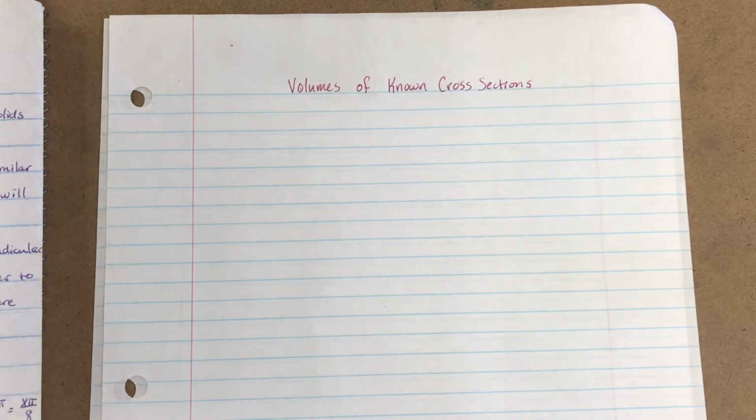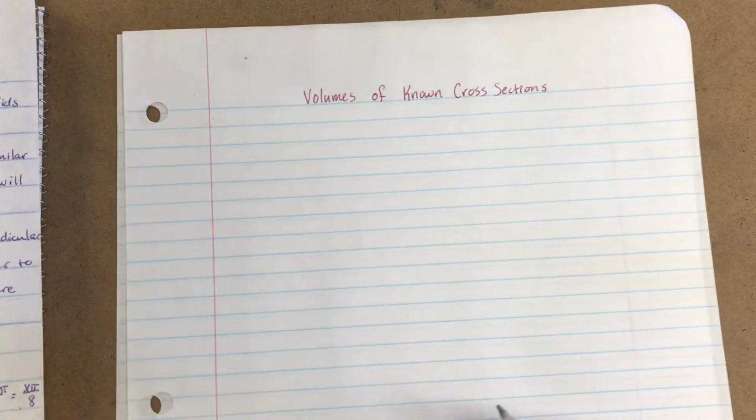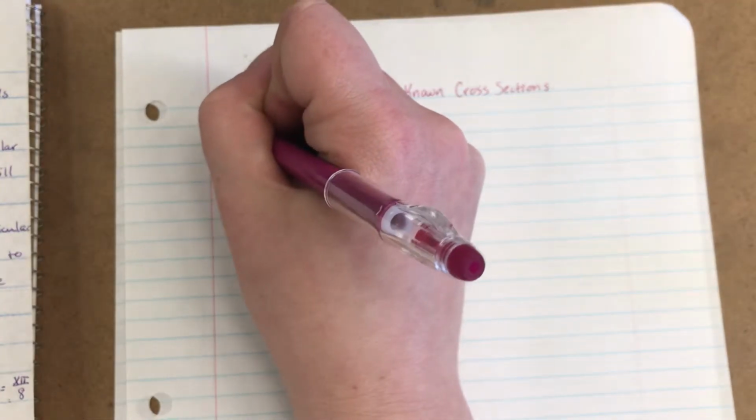So that's kind of what we did with our project for the last couple of days, was to build models like that in order to be able to find the volume. So today we're going to just jump right into finding those volumes.